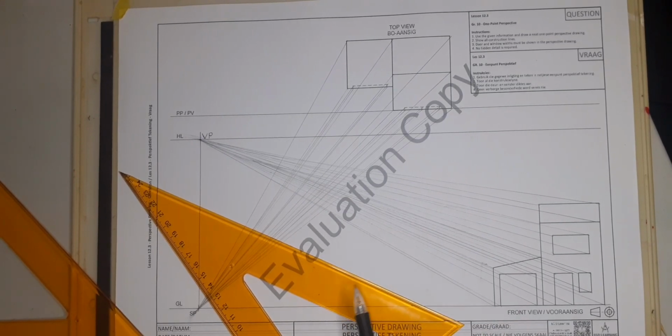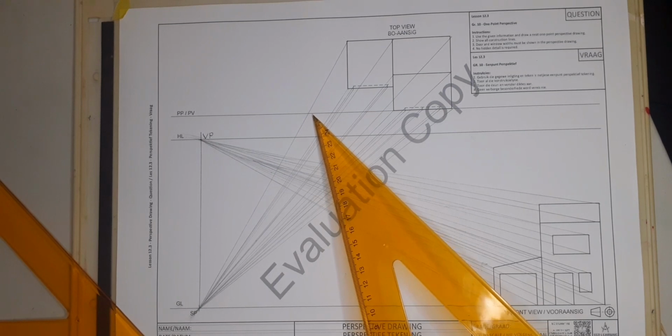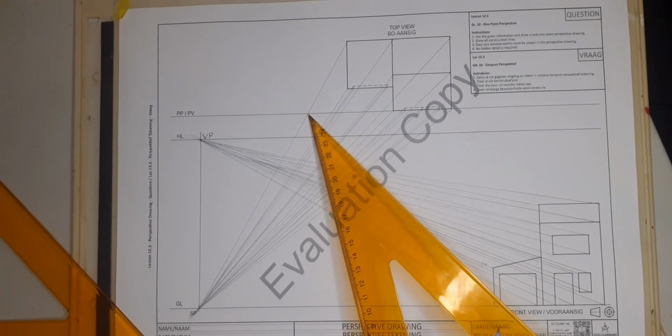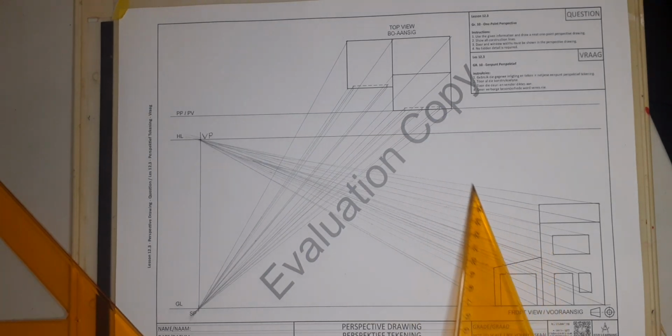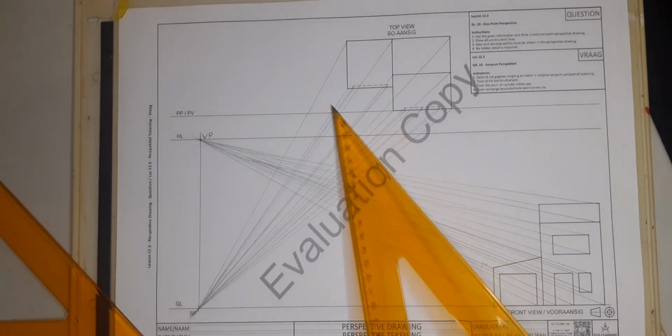So what comes next? Each and every line, when it touches the PP line, you draw a vertical line going down.